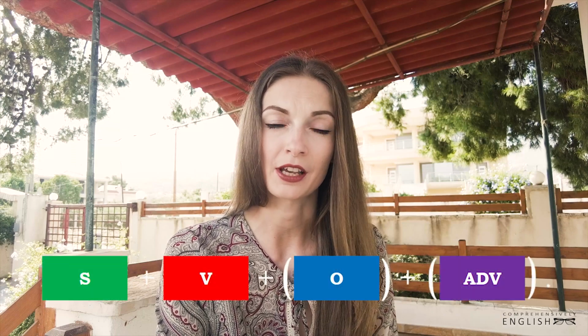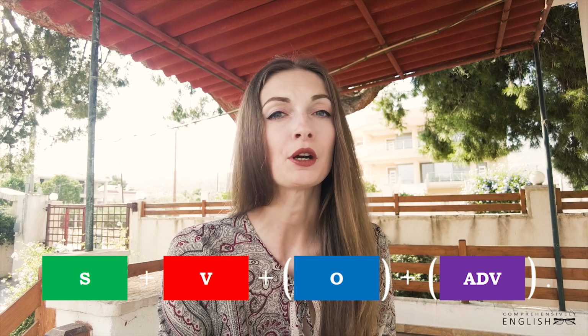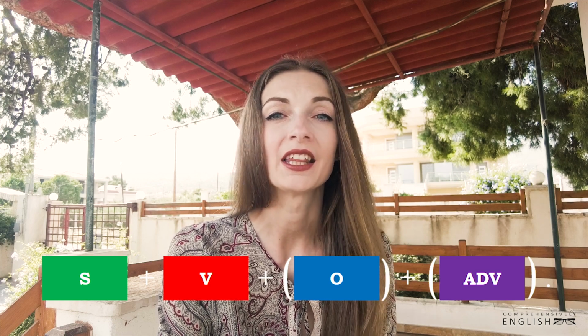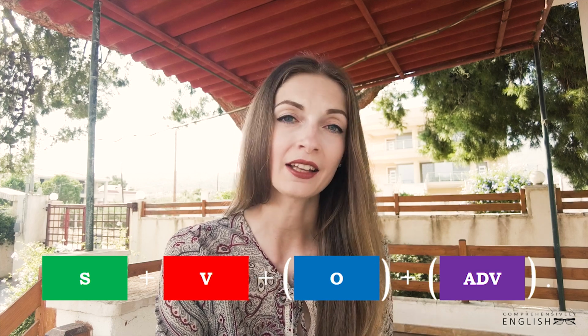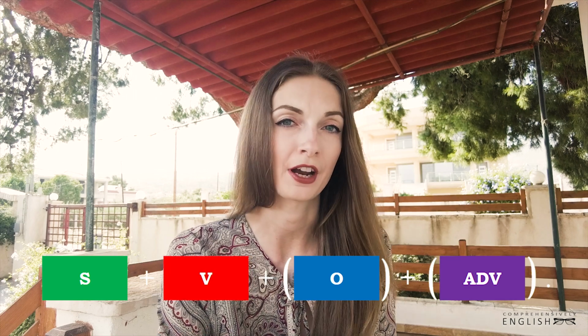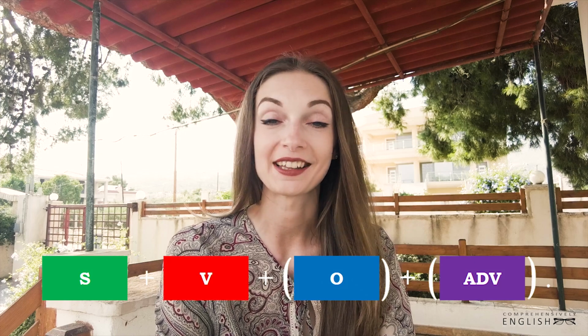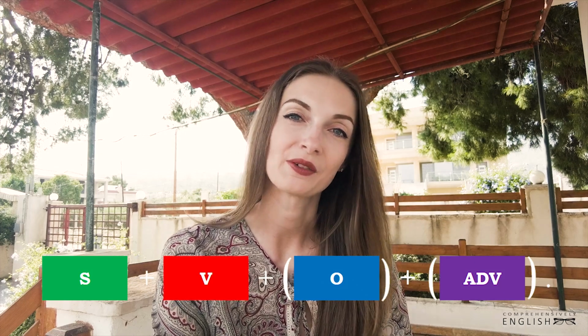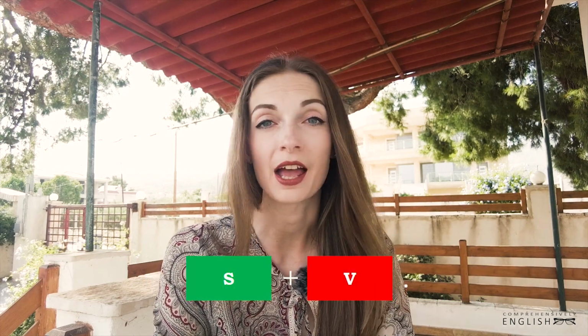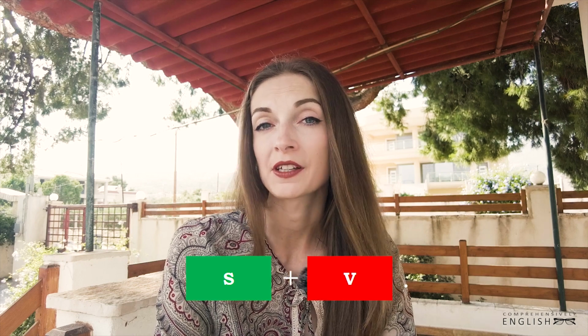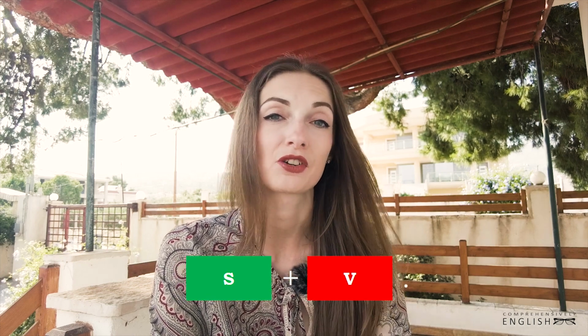The subject takes the first place, the verb takes the second place, then goes the object, and then go adverbial modifiers. Objects may be direct or indirect, and your verb can have two objects at the same time, a direct one and an indirect one. Sometimes your sentence consists only of the subject and the verb. That happens, for example, when your verb is an intransitive verb.